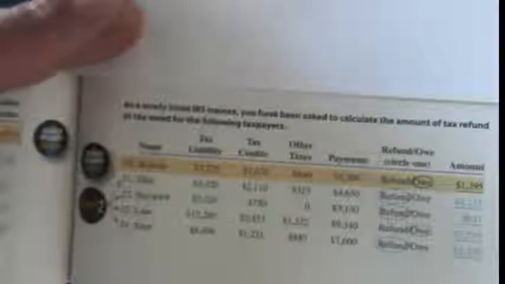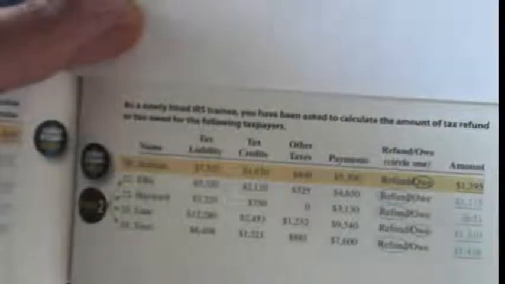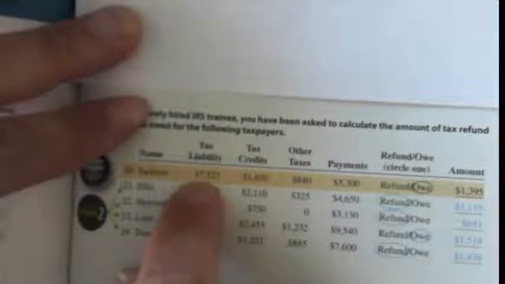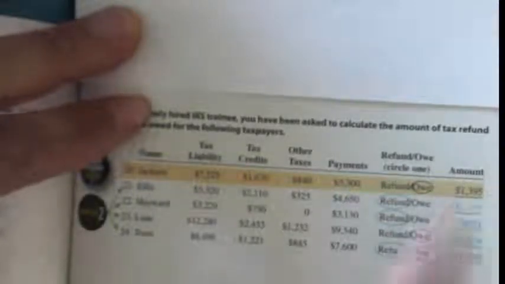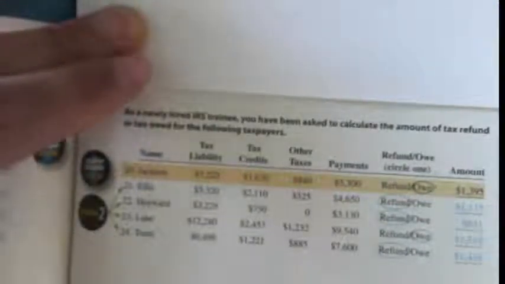Our last section, it says you are a newly hired IRS trainee and you've been asked to calculate the amount of the tax refund or owed for the following taxpayers. Well, we have a tax liability in number 20 here of $7,525. He had some credits of $1,670. He owed some other taxes of $840. He had a total of payments totaling $5,300. He still owed a little bit. So how do they figure that out?